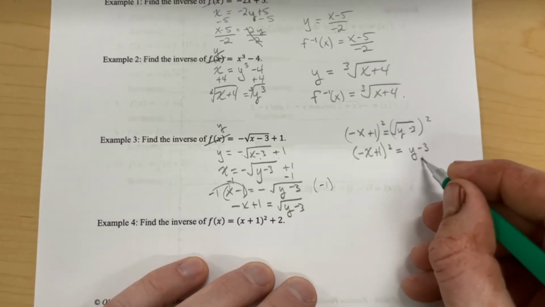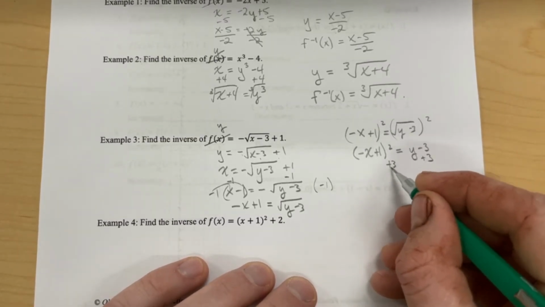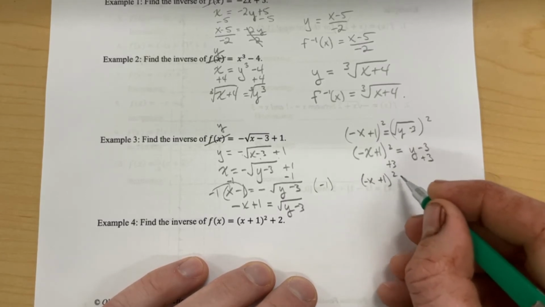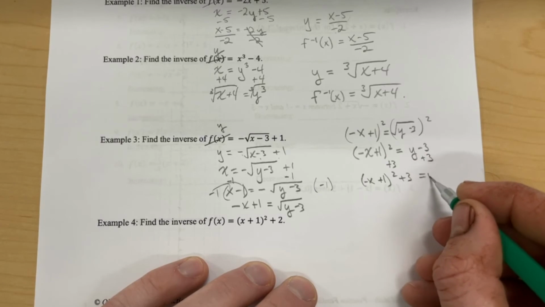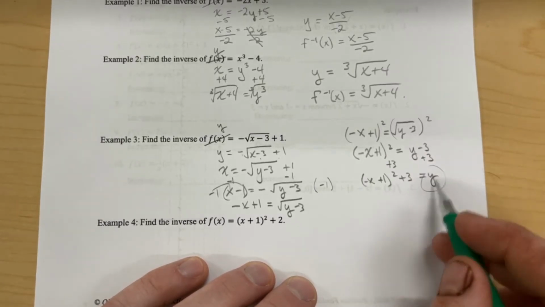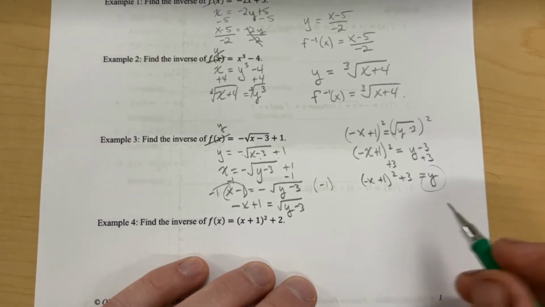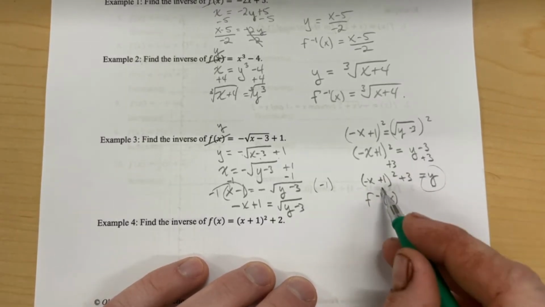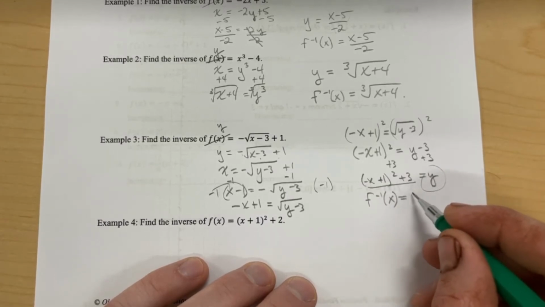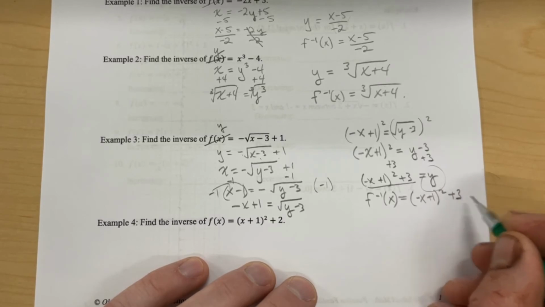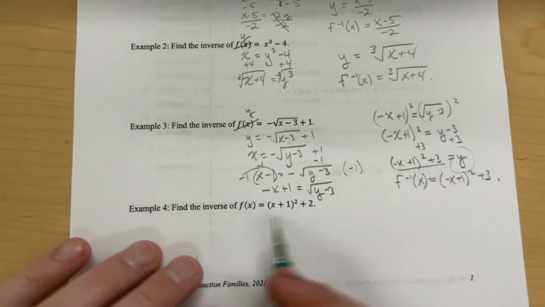And then from here, I can add 3 to both sides. Negative x plus 1 squared plus 3 equals y. Last but not least, we want to write this, instead of in terms of y, in terms of f inverse of x. So we just write f inverse of x equals all this stuff. And that would be the inverse.